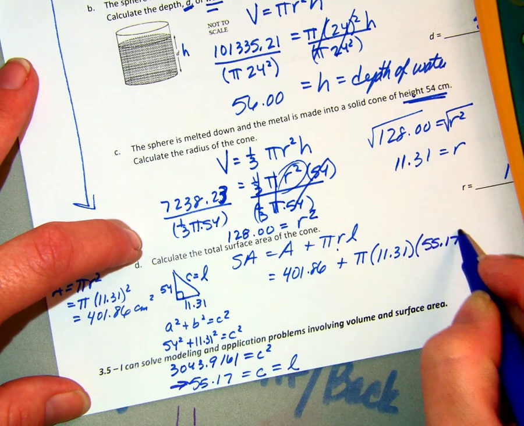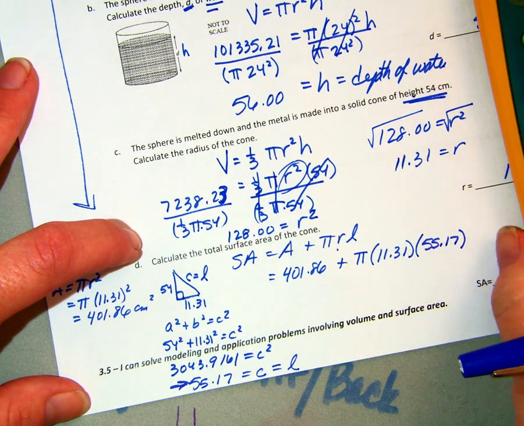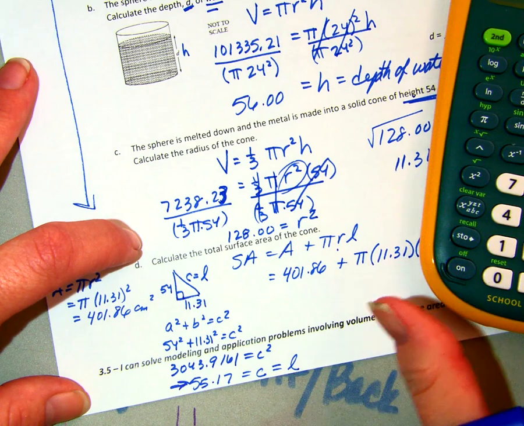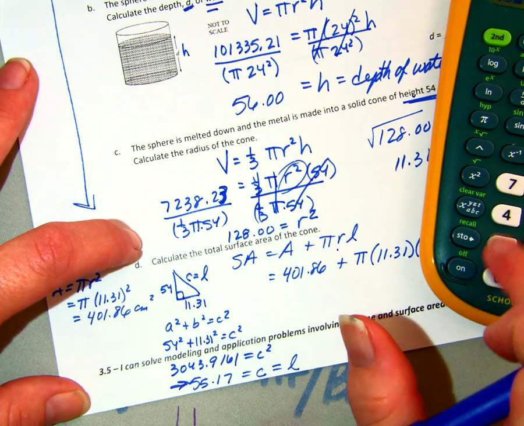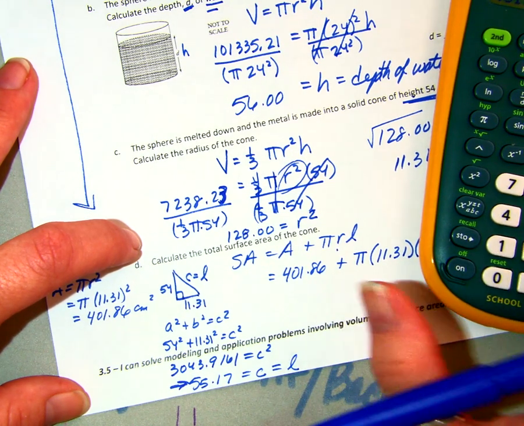So now I have this number that goes right here, 55.17. And now I can enter that whole thing in the calculator.